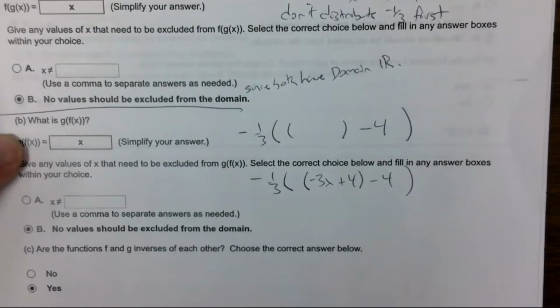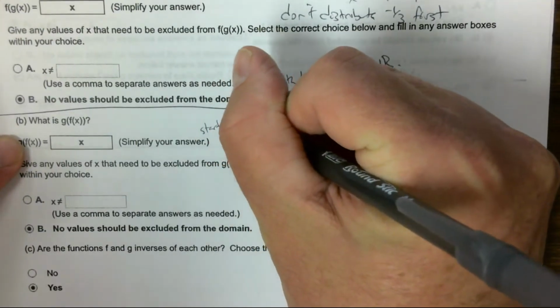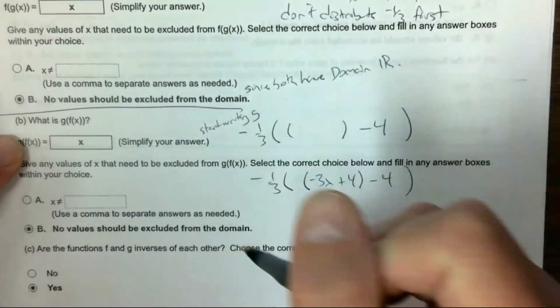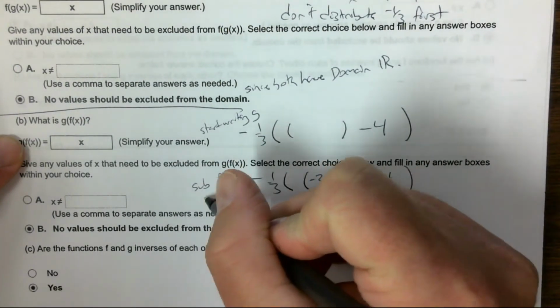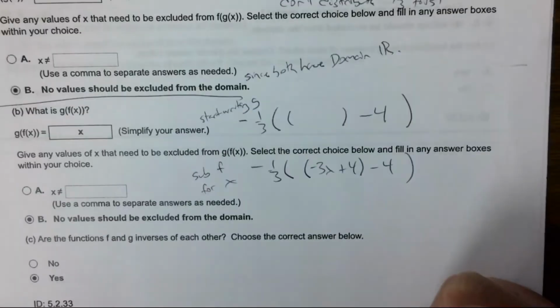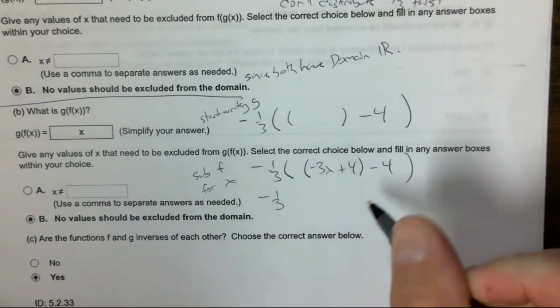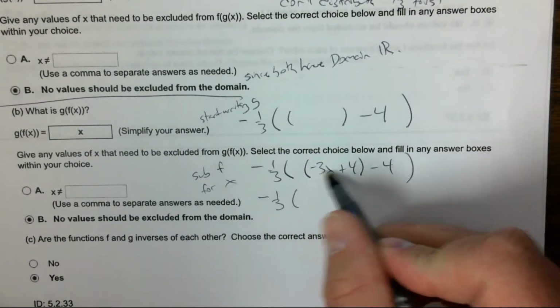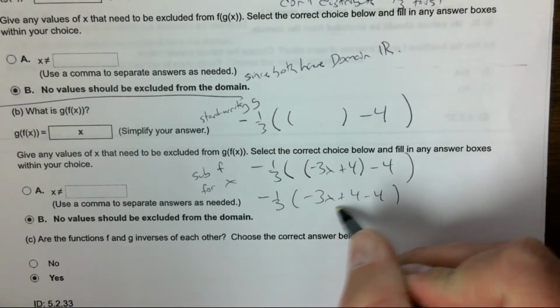Okay, so again, let's start writing g. And then substitute f for x. And what I'm going to do in this case is just drop my parentheses, and we have plus 4 minus 4, which cancels.